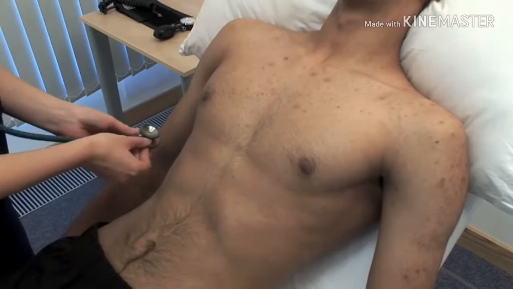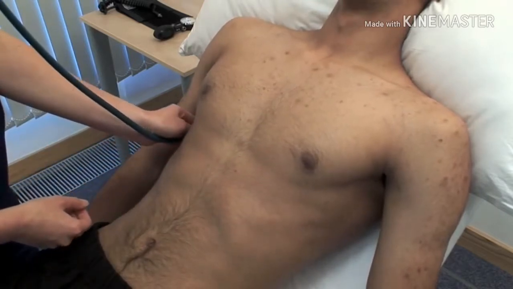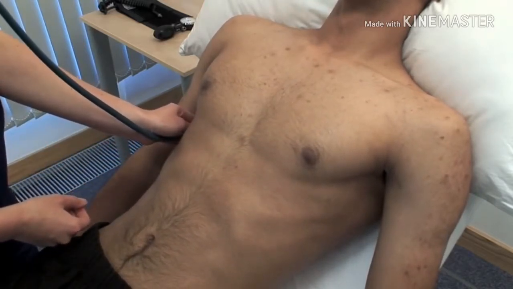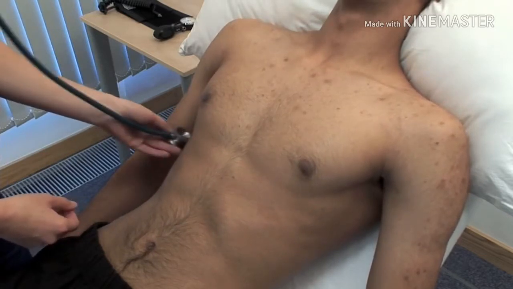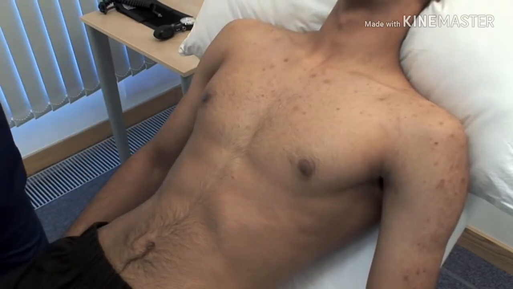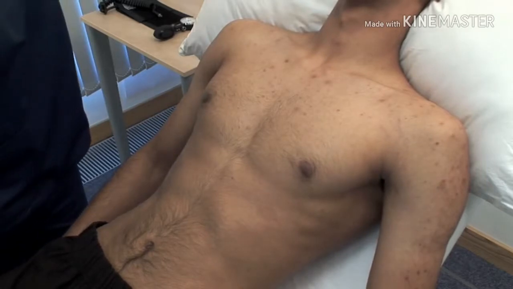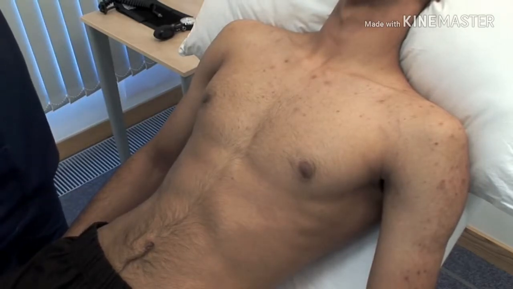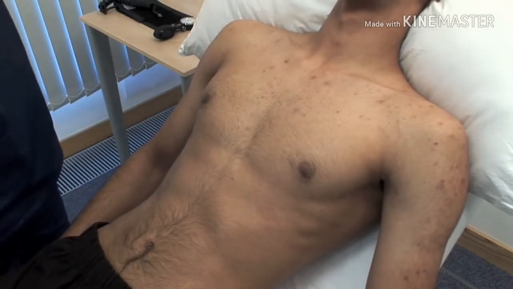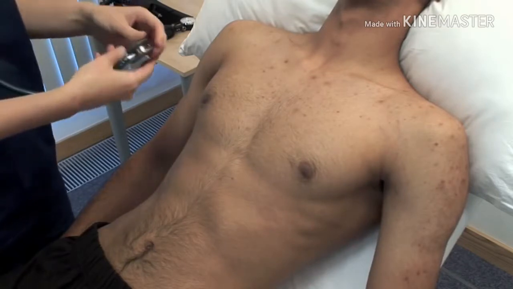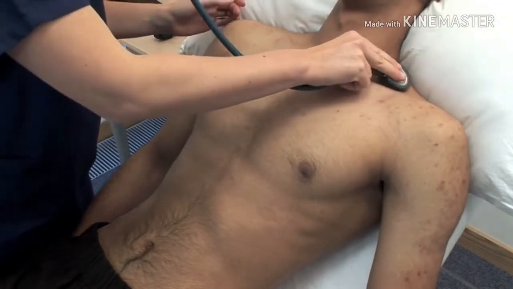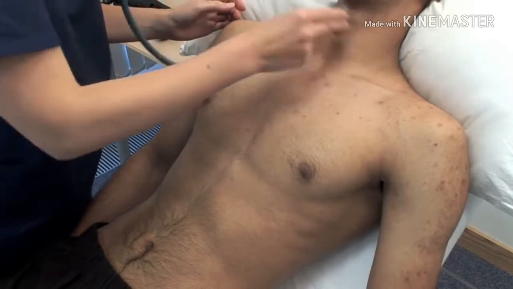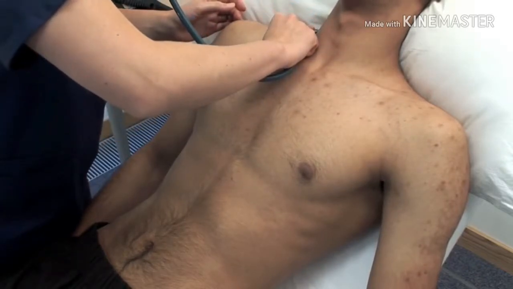Be careful not to ask the patient to take exaggerated breaths for a prolonged period, as this may cause dizziness or even tetany. Please could you say 111 each time I put my stethoscope on your chest? 111. 111.